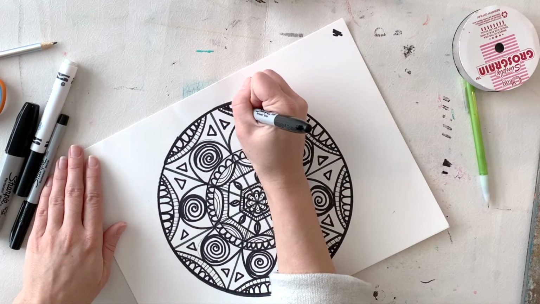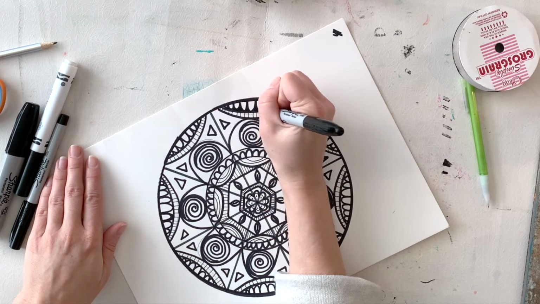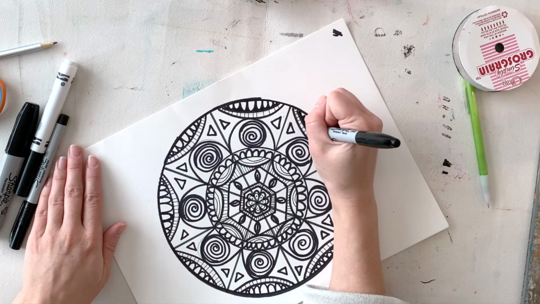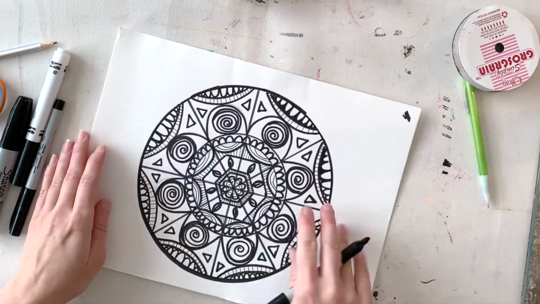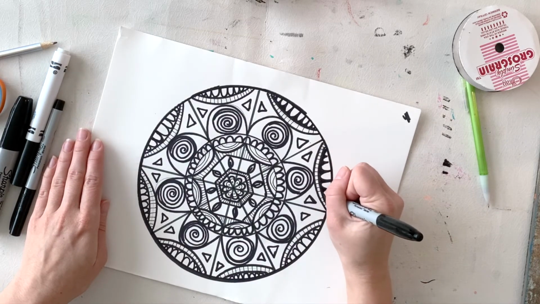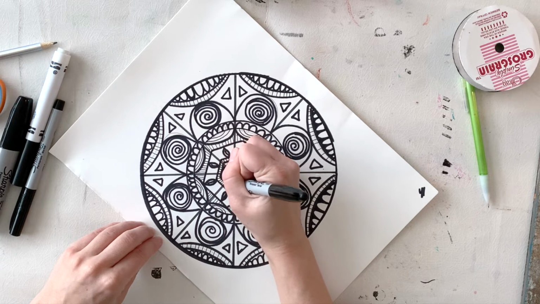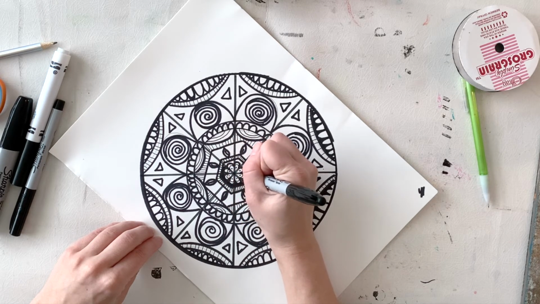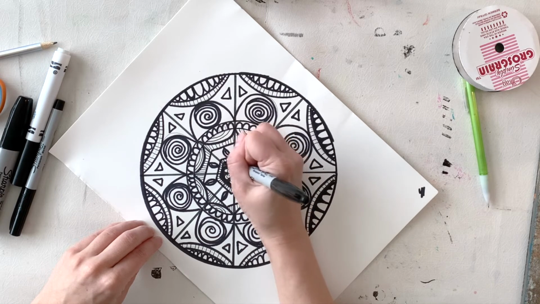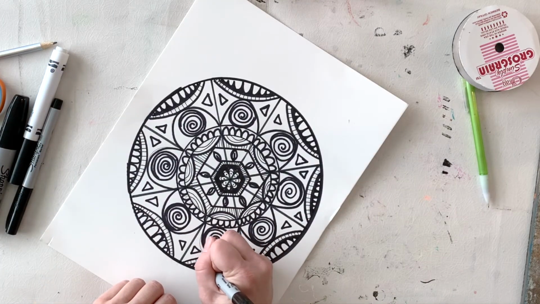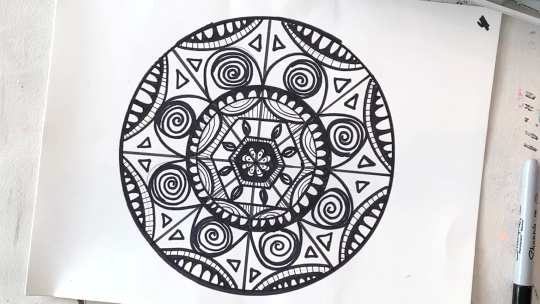One other thing you'll want to think about, and what I'm doing right now, is using my marker to color in certain areas with black. I'm using negative space in certain parts of my mandala design, which kind of balances out all of the lines. I've chosen some little areas, mainly the areas where I've done the small arches. I'm going to color those in with my Sharpie marker. All right, there's my finished, well, it's finished and now I have to add color, but I'm finished doing the outlining.